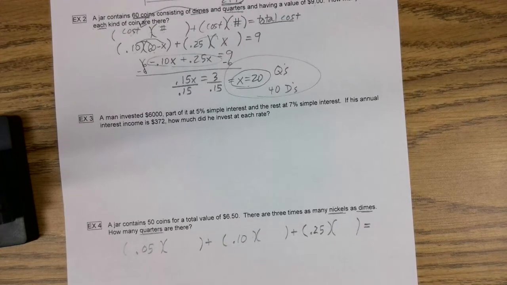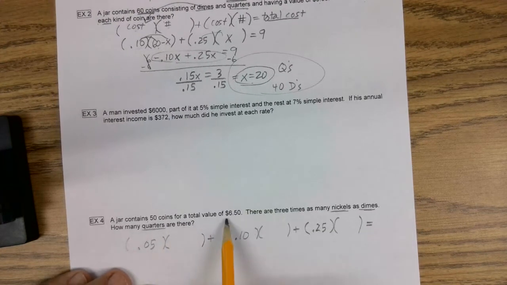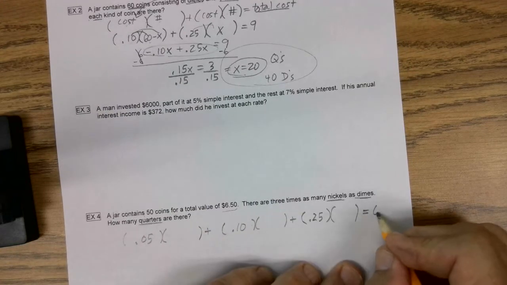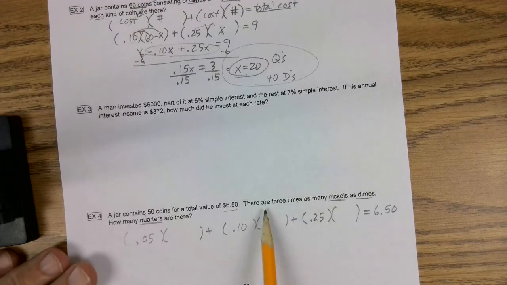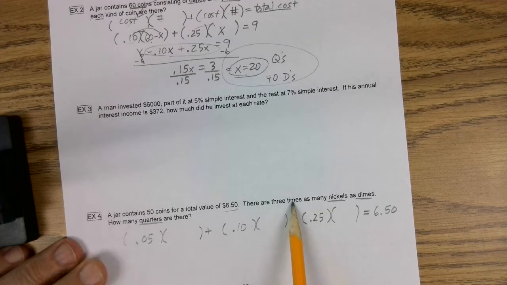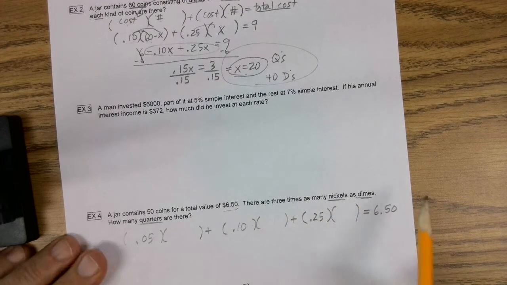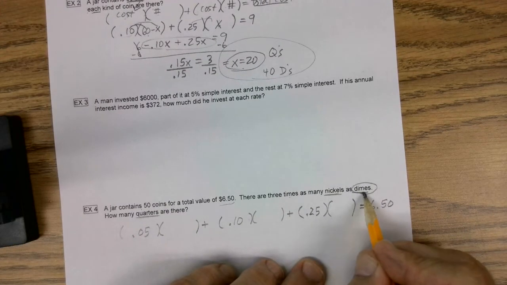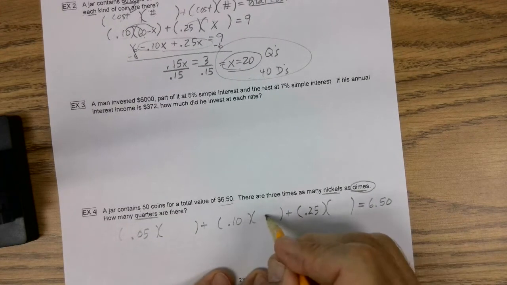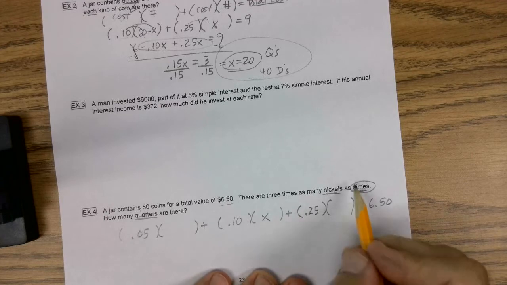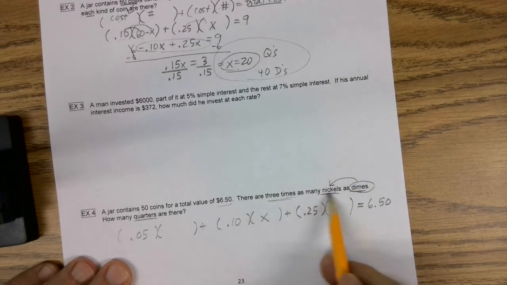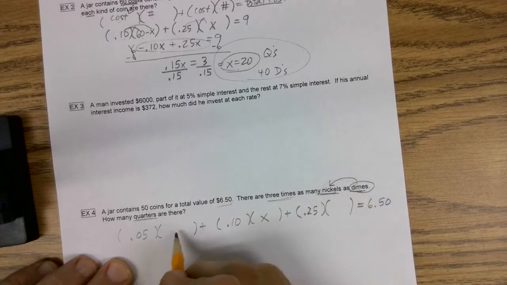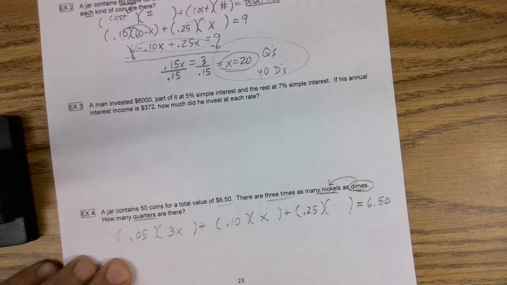Now there's a little trick coming. That's pretty straightforward. Now the total value is 650. That's pretty easy to understand too. But now's where it gets interesting. There are 3 times as many nickels as dimes. Notice what comes second? Dimes. So I like to stay in the habit of assigning that x and then working backwards. There's 3 times as many nickels as dimes. So I know there's 3x nickels.